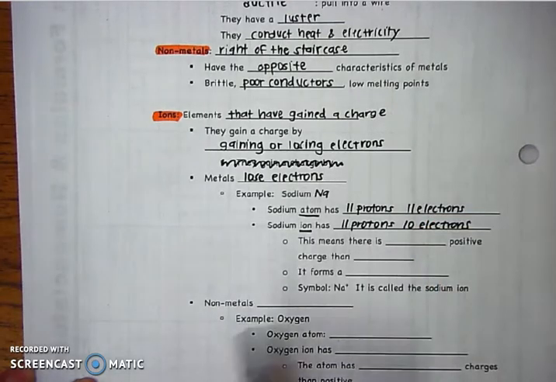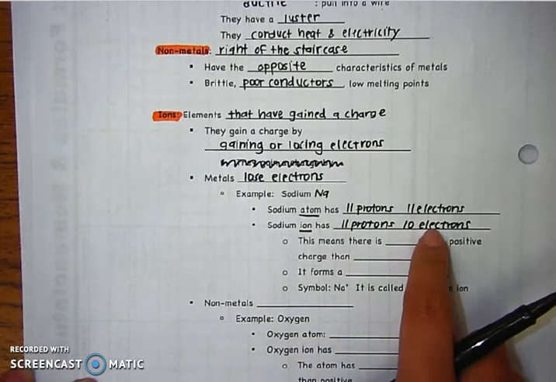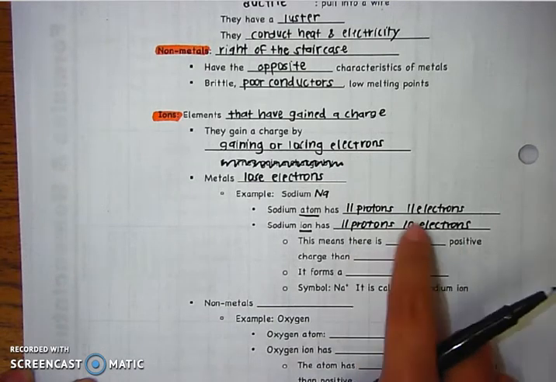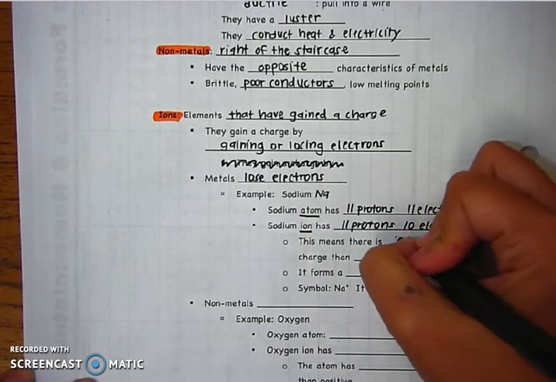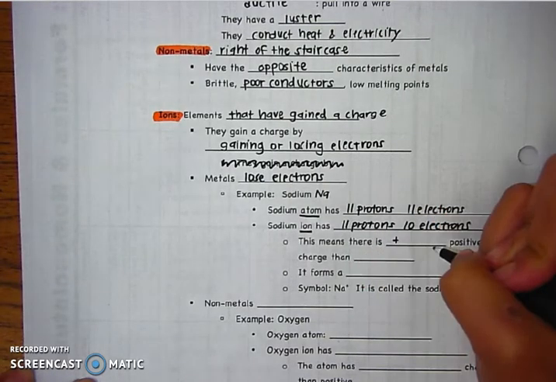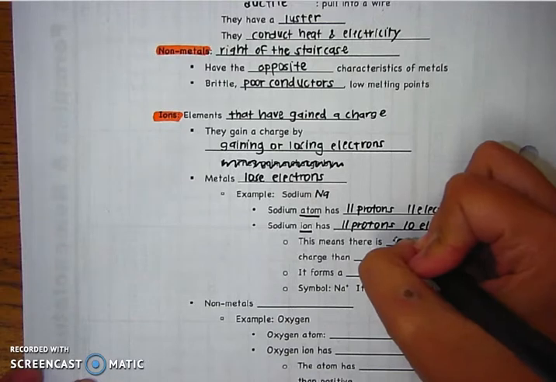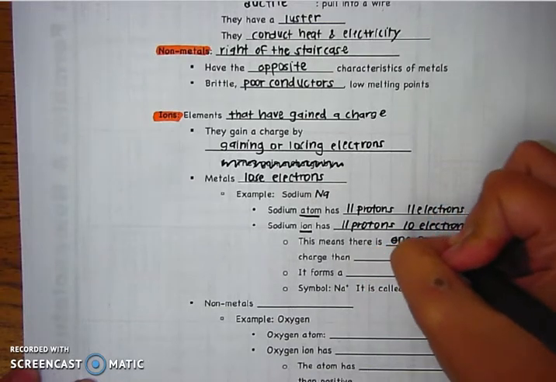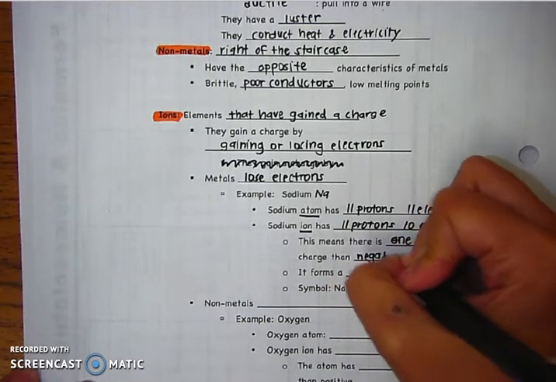electrons. And if you think about that, 11 protons is plus 11. 10 electrons is negative 10. If you guys look at that, plus 11 and negative 10, you end up getting a plus 1. This means that there is a positive charge. Oh, I meant to write there is one more positive charge than negative charges.